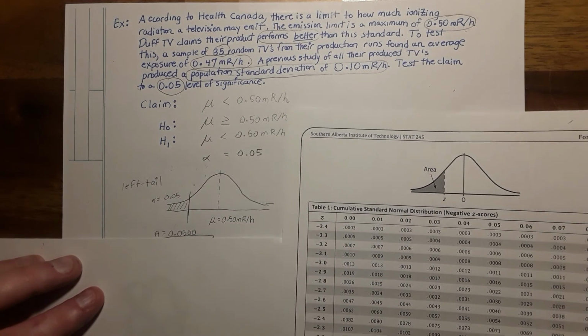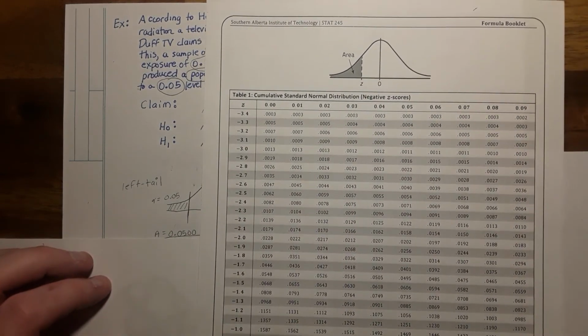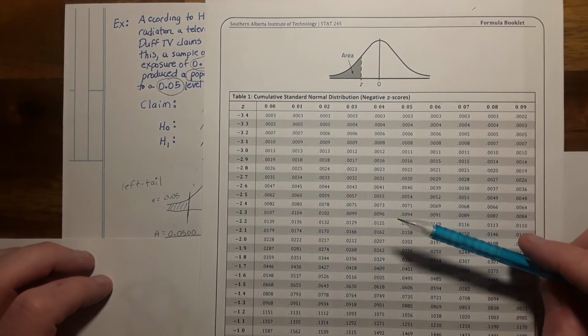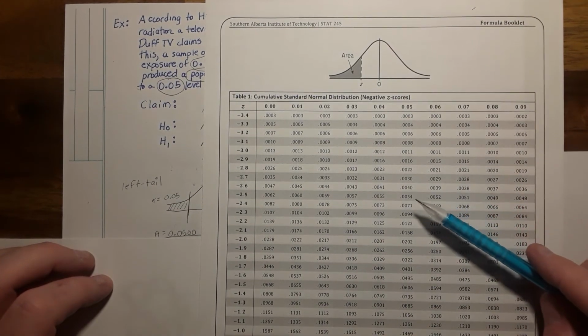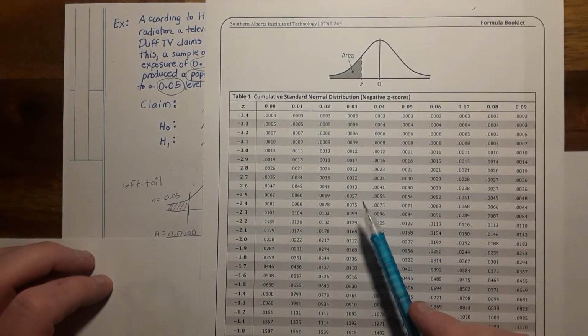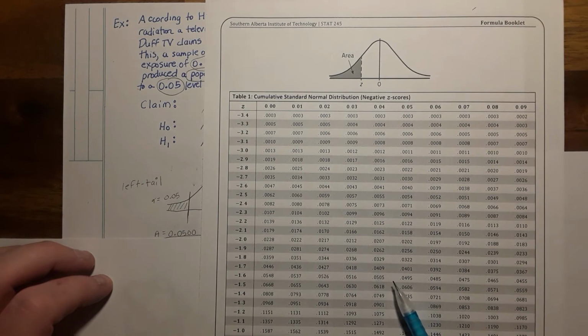So a 0.05 area, if we look on our z-score table, looks to be right here. 0.0505 and 0.0495 are the two closest values on our table.